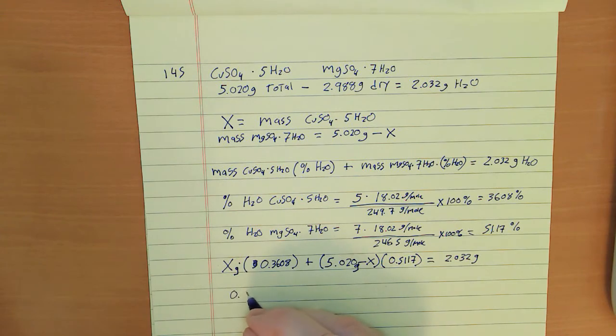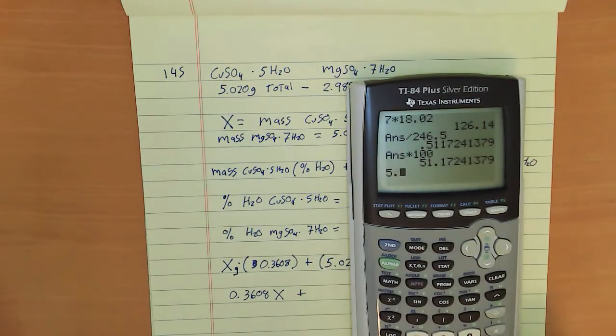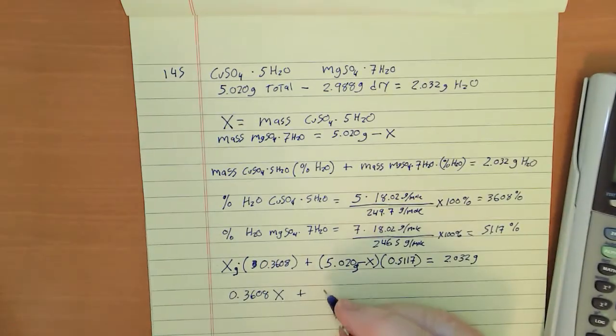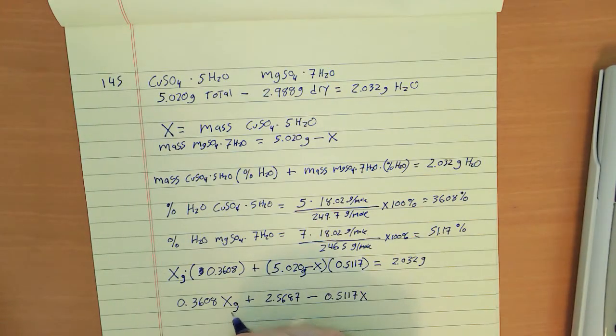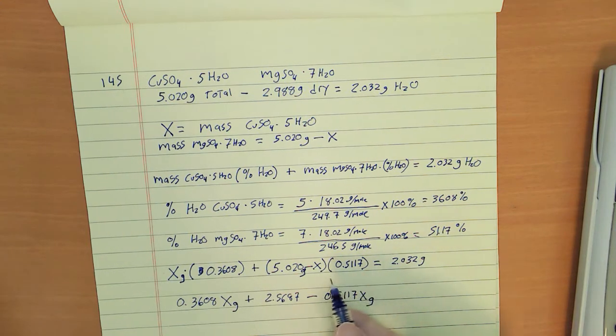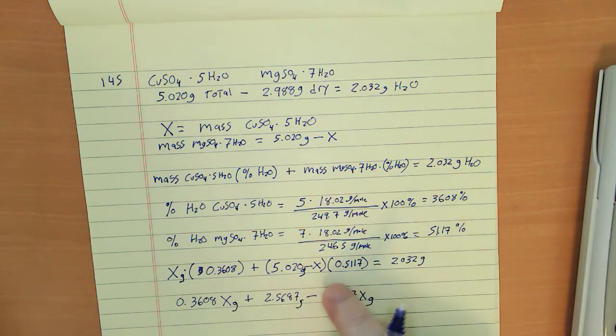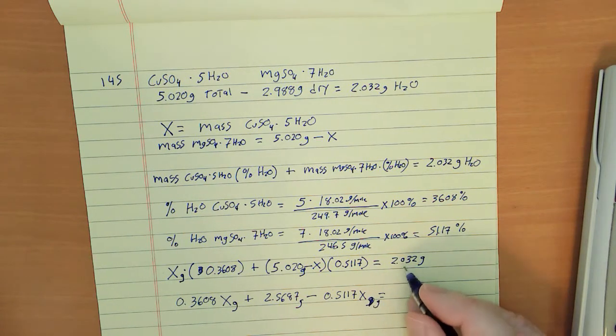So 0.3608x plus, I'm going to do this times this, 5.020 times 0.5117, and I get 2.5687. That has no X in it, minus 0.5117x. Now, this is in grams. This times this has grams in it. Actually, they all have grams in them. Equals 2.032 grams.